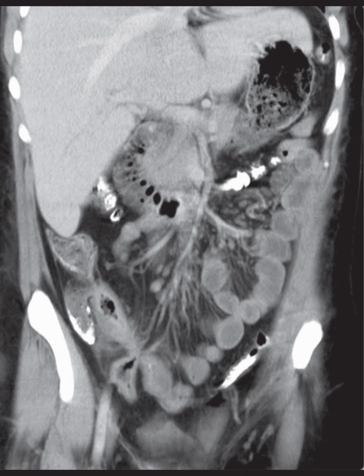All right, let's break down this case in a straightforward and professional manner, just like we do on Radiology Made Easy. Looking at this coronal reformatted CT image of the abdomen, the first thing I notice is an abnormal appearance in the right lower quadrant.